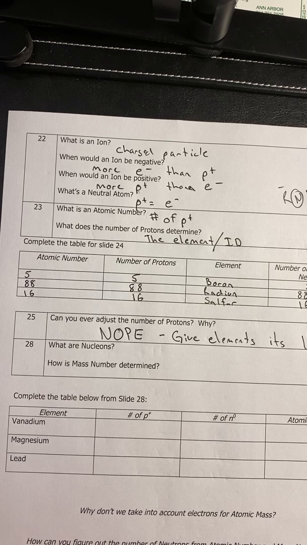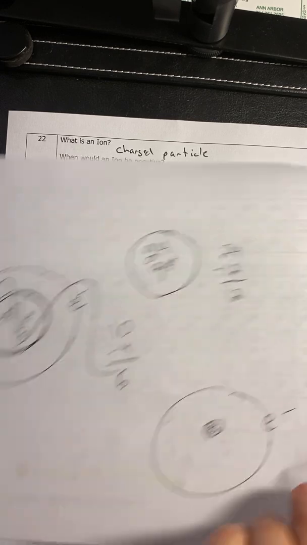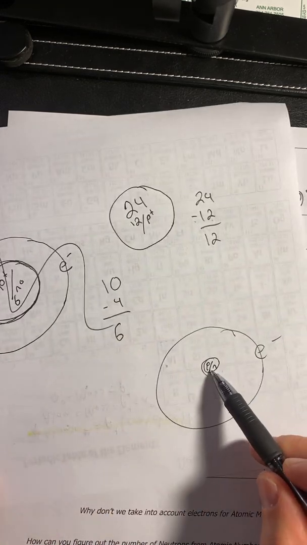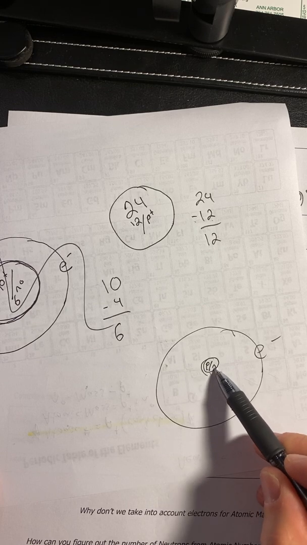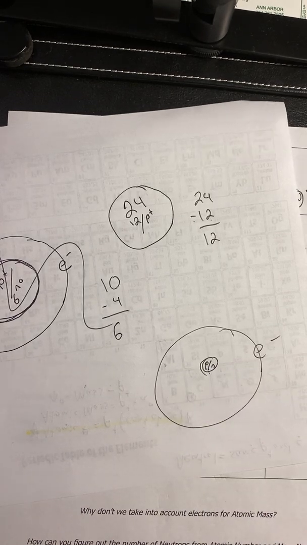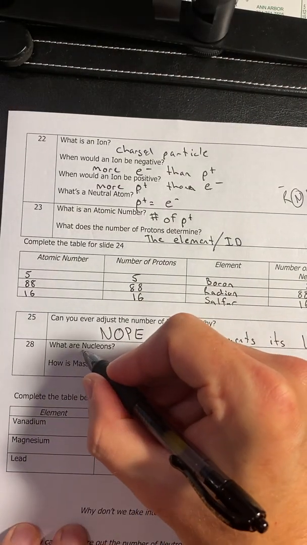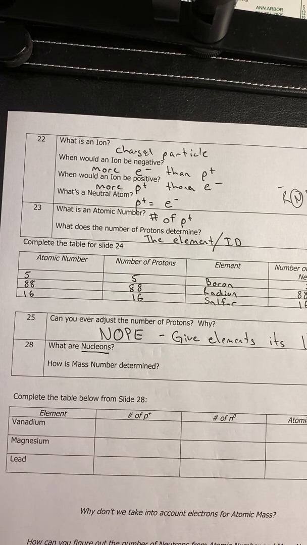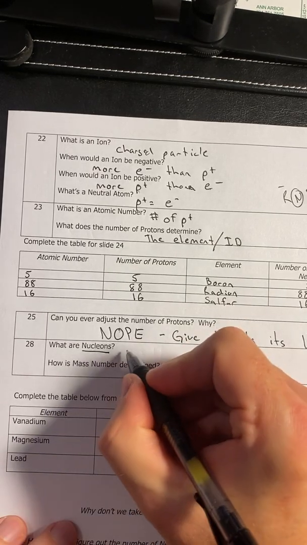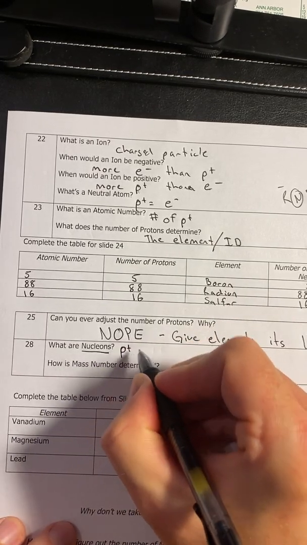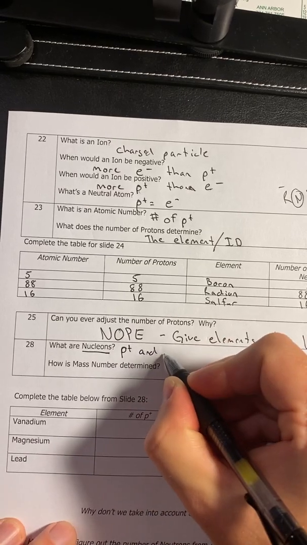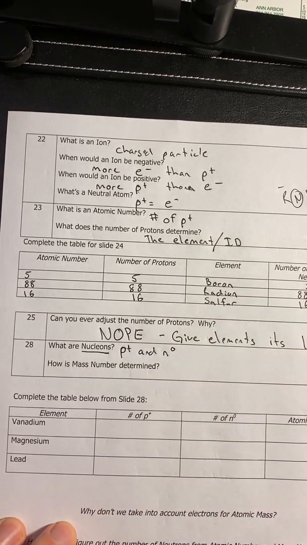So there's those guys that live in the core, right? We go back to our little Bohr model here. In the center of the nucleus is protons and neutrons. There is one word that we could use to describe those two real quick, and it is nucleons. Nucleons is just a one-word term for saying what's in the nucleus, or protons and neutrons.